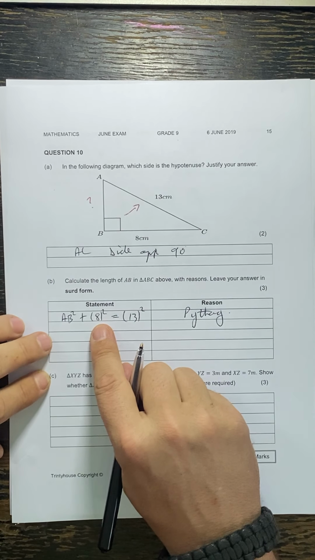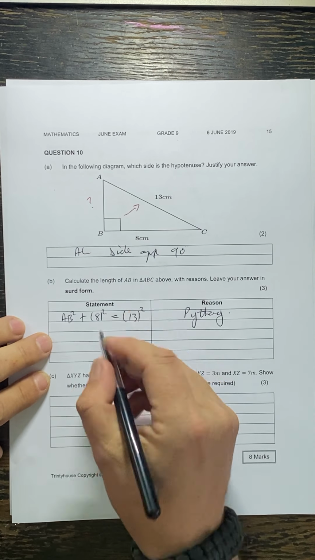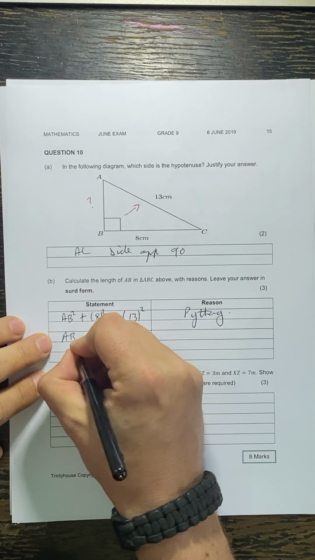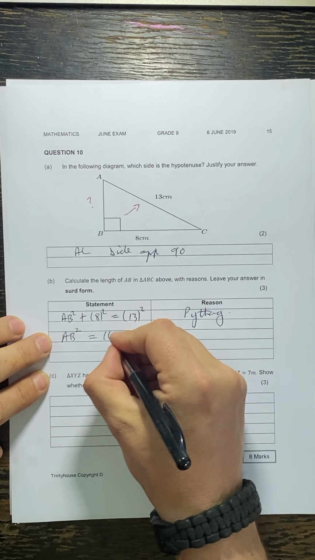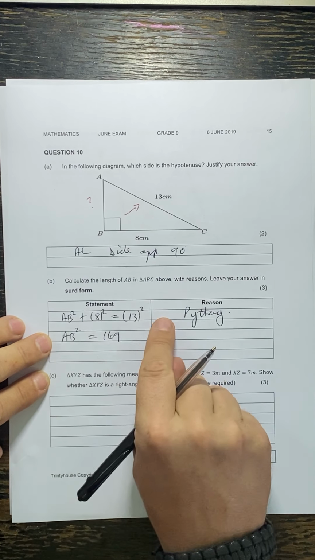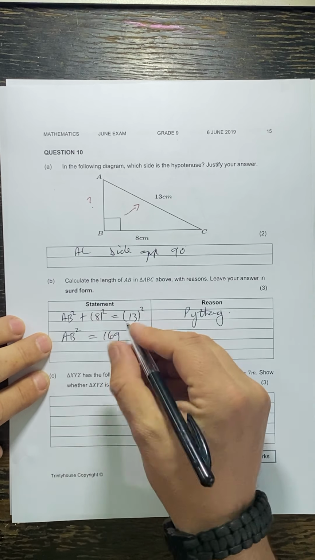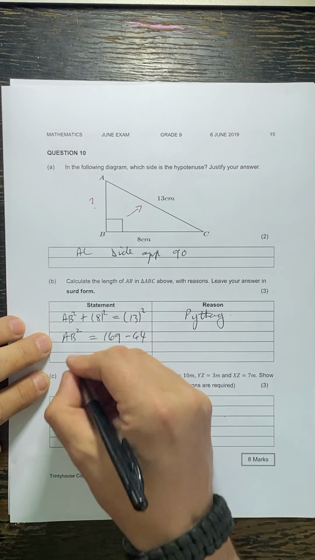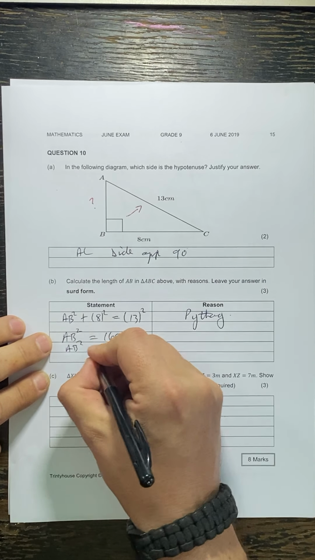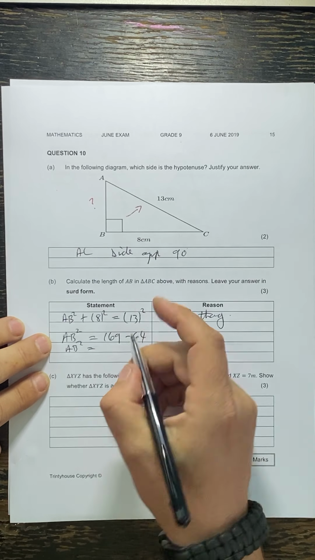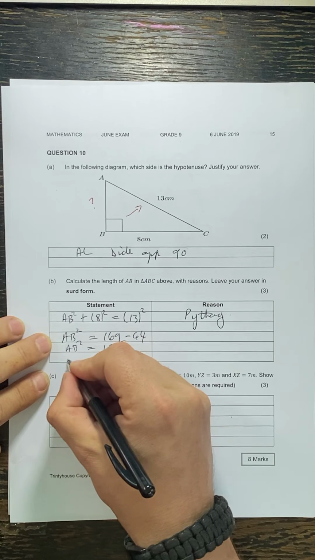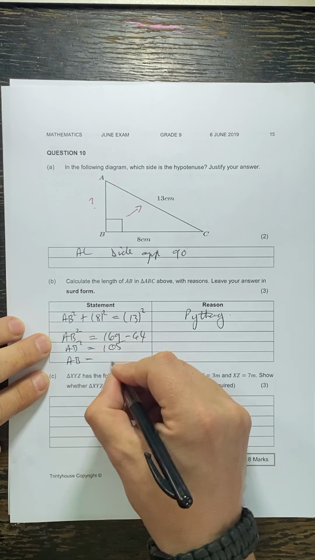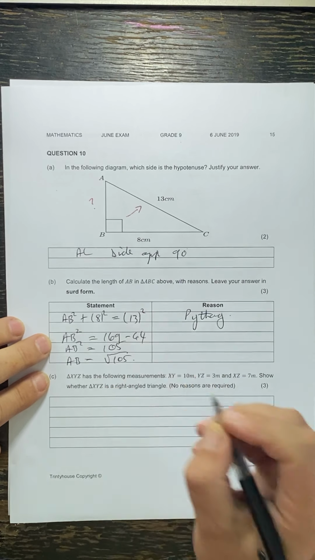All right, so we can work out what this is. So this is going to be AB squared. And guys, I'm just going to miss some steps here. 13 squared is 169. I take this to the other side and it becomes a minus, and then 8 squared is 64. So we get AB squared is equal to 169 minus 64, which is 105. Then I take the square root, and AB is equal to the square root of 105.